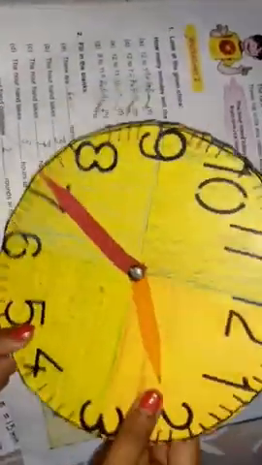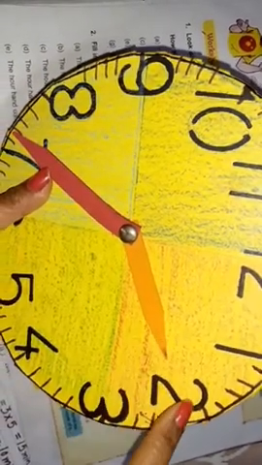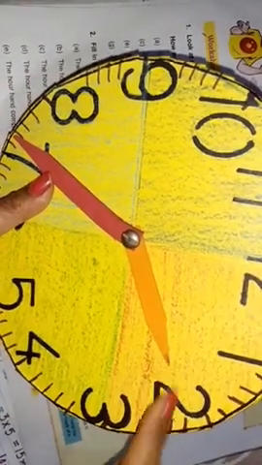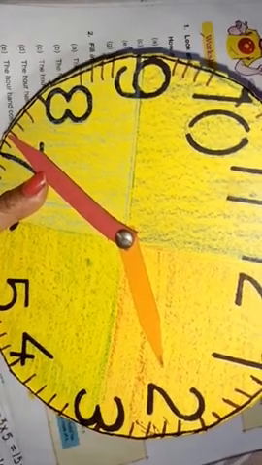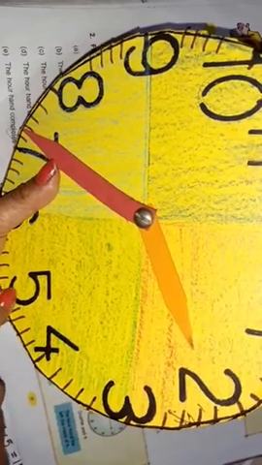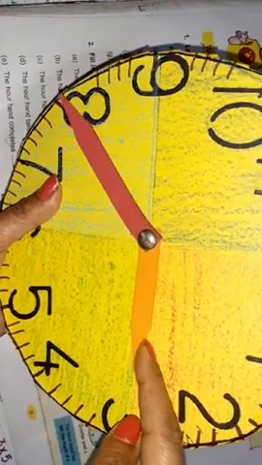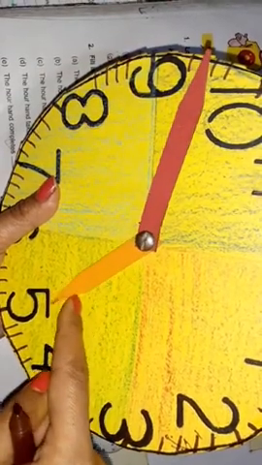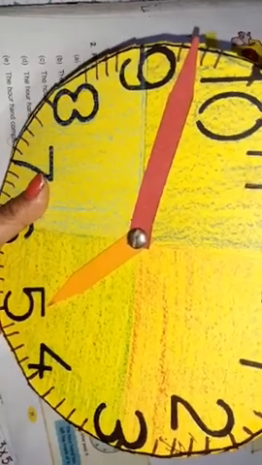Now we will take only the hour hand. So the hour hand wants to move from 2 to 5. So count how many hours are there. These bigger units are your hours. So from 2 to 5 there are 1, 2 and 3 hours. That is your 1 hour, 2 hours and 3 hours. So from 2 to 5 there are 3 hours. So in this way you can do all these. Okay, so thank you children.